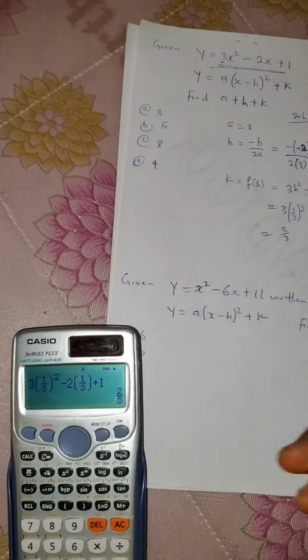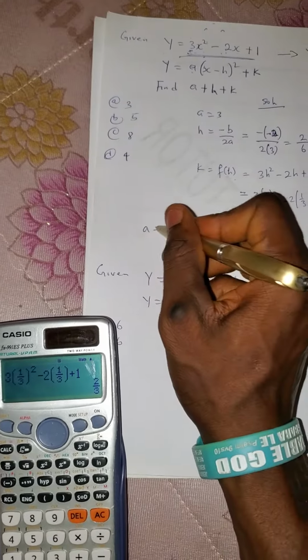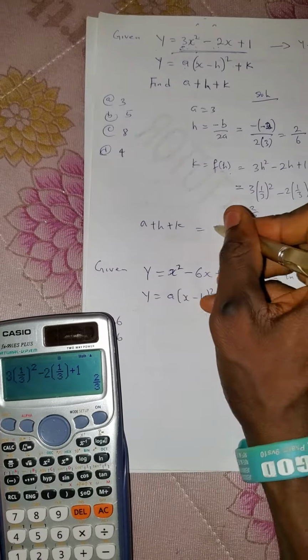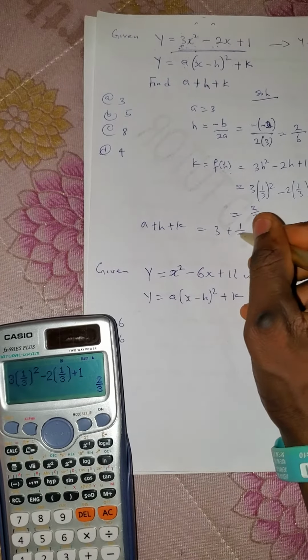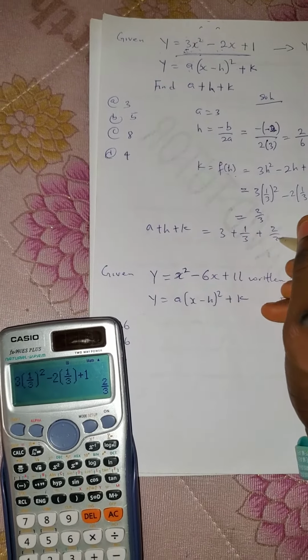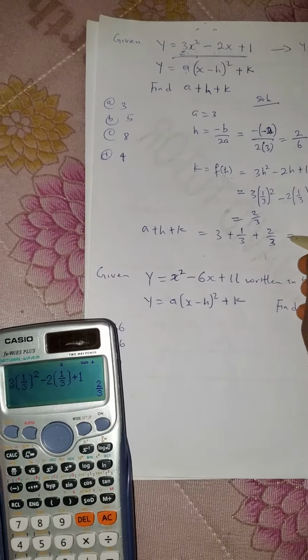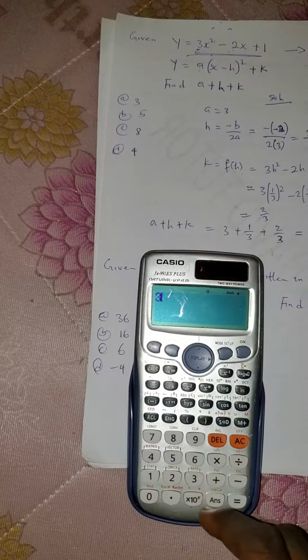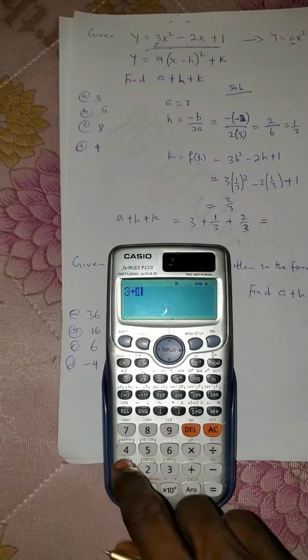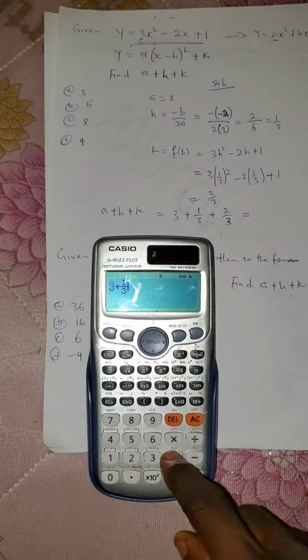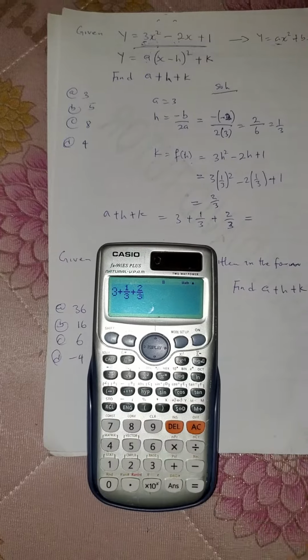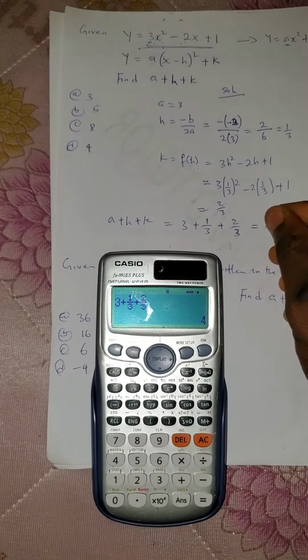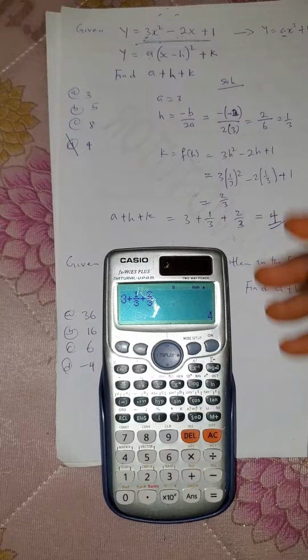Now 2 over 3. So your question is a plus h plus k. That means our a is 3, plus h, which is 1 over 3, plus k, which is 2 over 3. What is the answer? Let us press on the calculator. We have 3 plus 1 over 3 plus 2 over 3. Press equals to. The answer is 4. So the answer is 4 here.